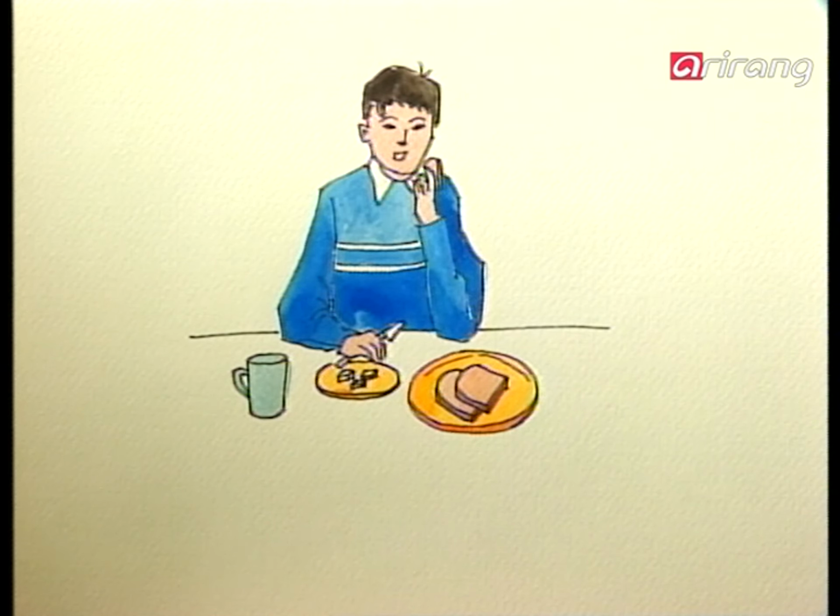Now let's learn how to ask someone what he or she is doing. The expression is 뭐 해요? Let's get some practice by carrying on a little conversation.